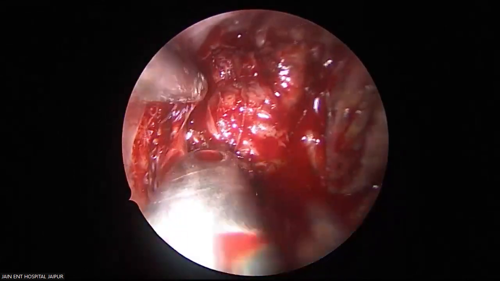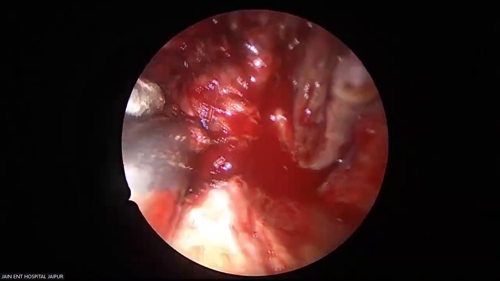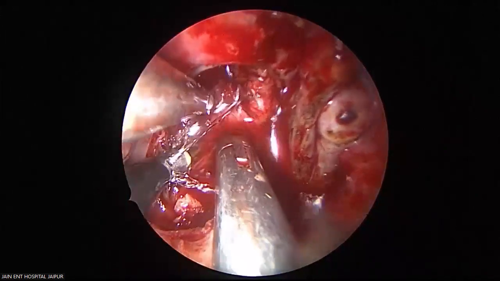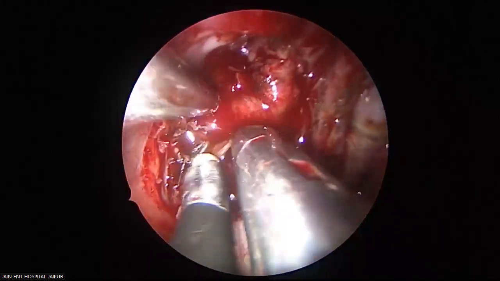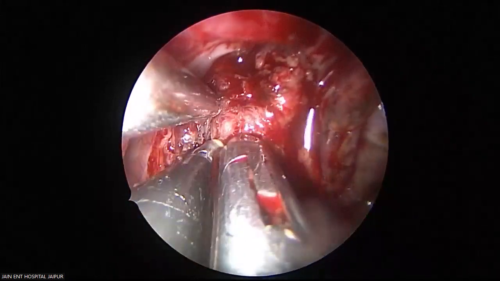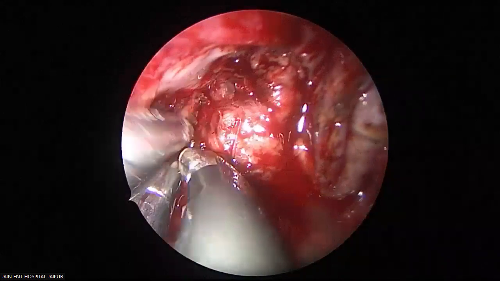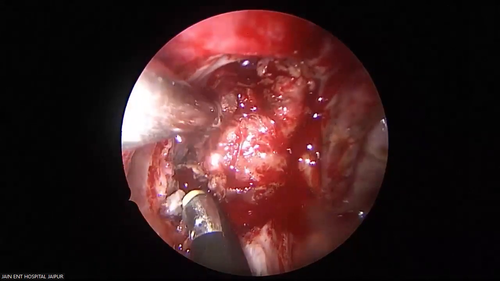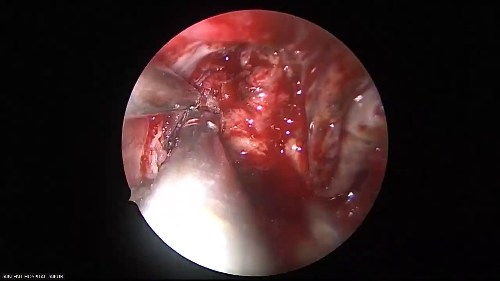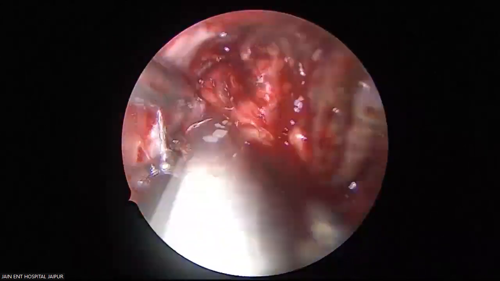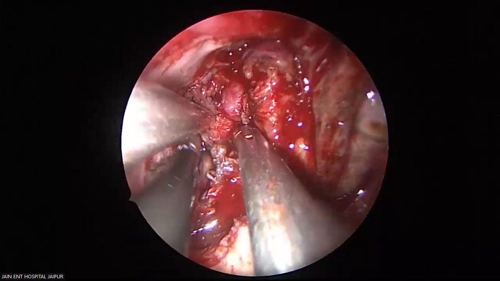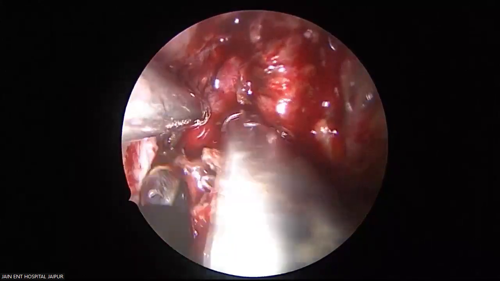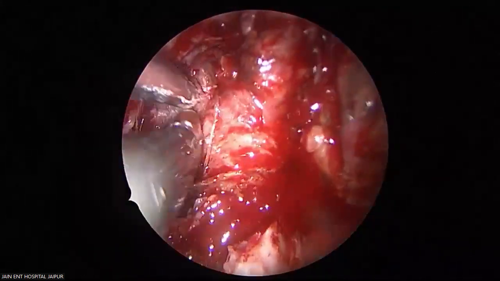Flip. Coagulate. I will coagulate this. Every such bleeder can take you to the main vessel.